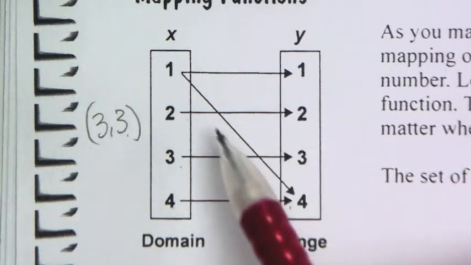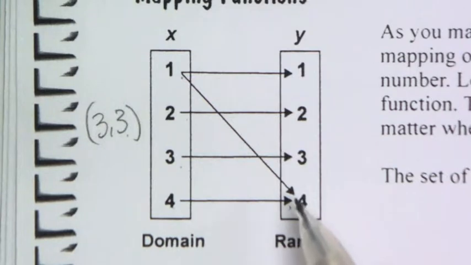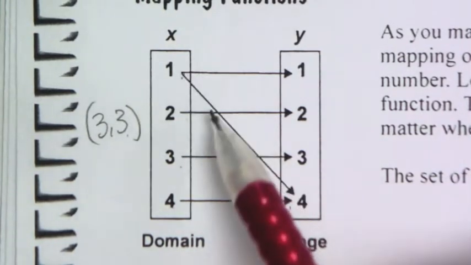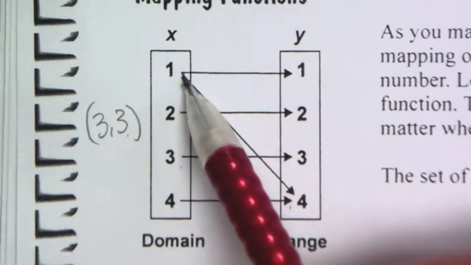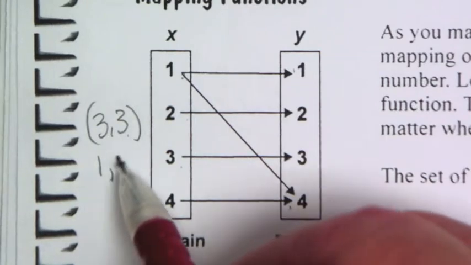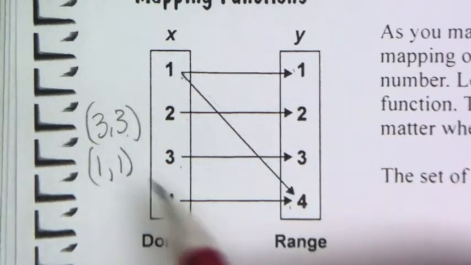But it says here that if I put in a 1, I get 2 different values. And we know that's not right. If it happens, that means that this is not a function. So if I put in a 1, I get a 1, which means I have (1, 1), and that looks all right. But it also says that if I put in a 1, I get a 4. See this line pointing here?